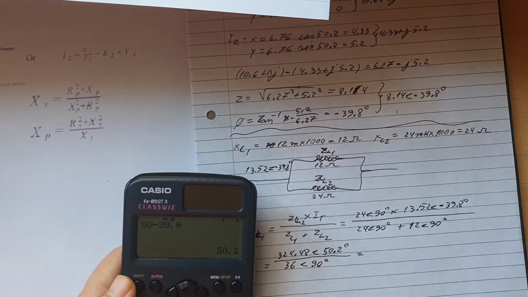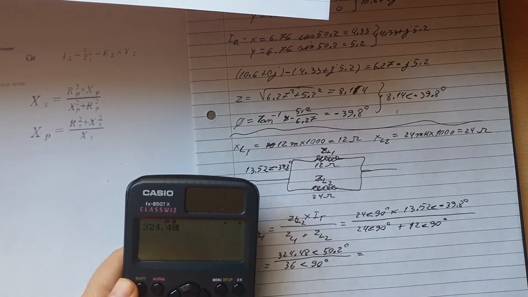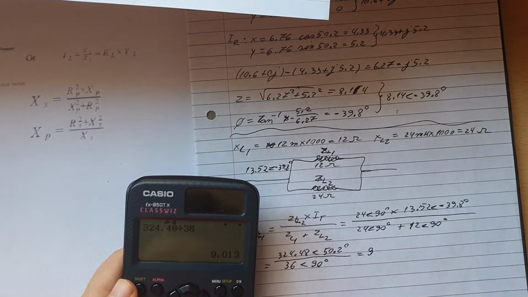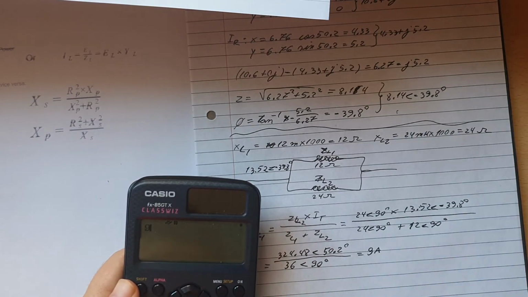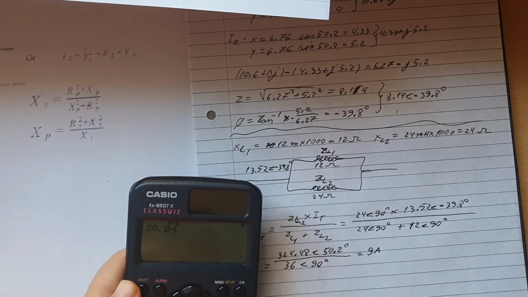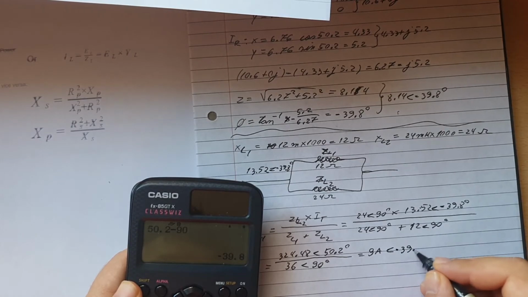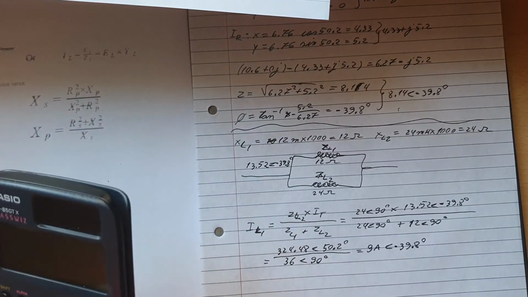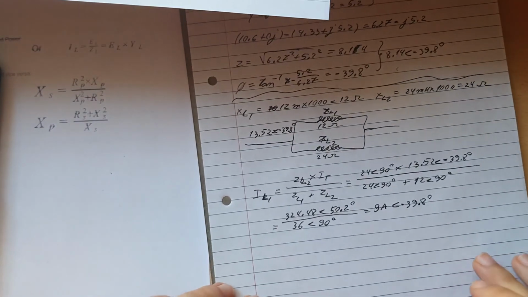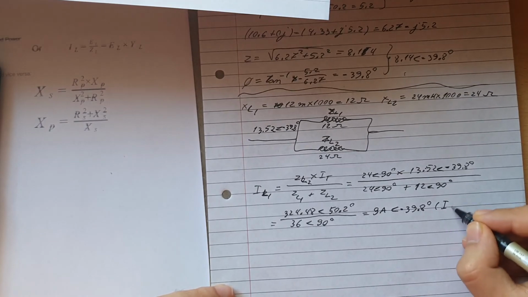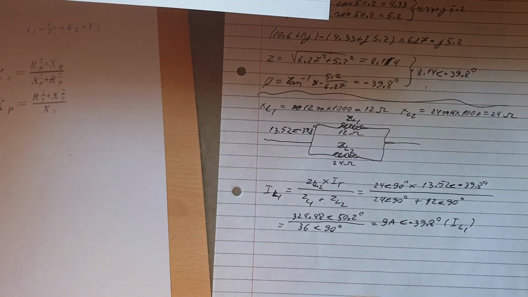So 324.48 divided by 36 will be equal with 9, just leave it like 9 amps, and then the angle will be 50.2 minus 90, which will be equal with an angle of minus 39.8 degrees. Alright, so that's the angle, it doesn't really change. Now let's calculate the other one. So this one was for IL1, which is, I'm sorry, the wrong page. Where did I put it?